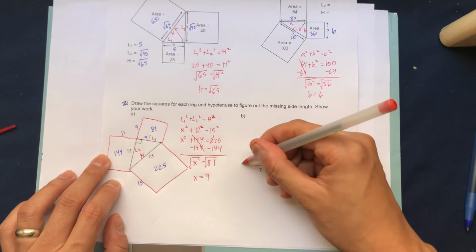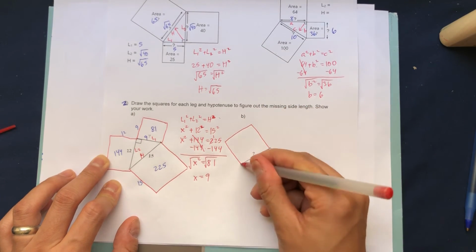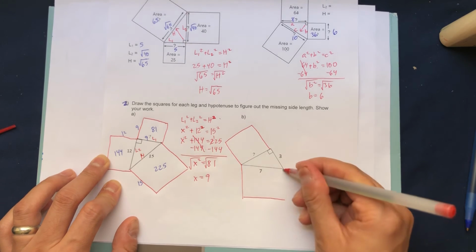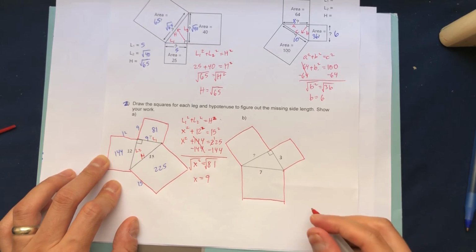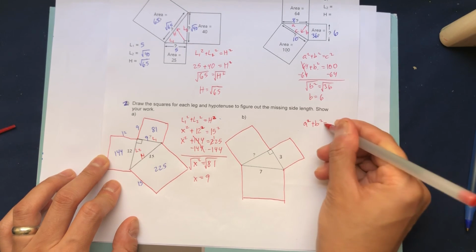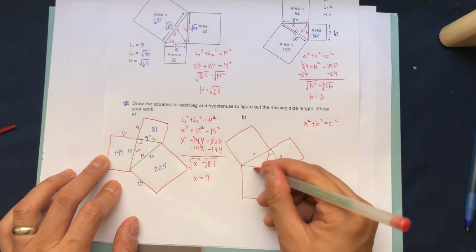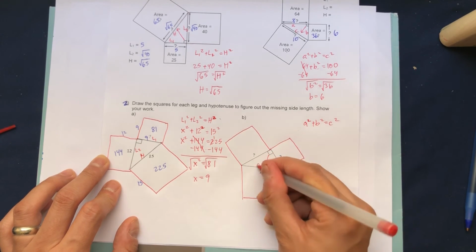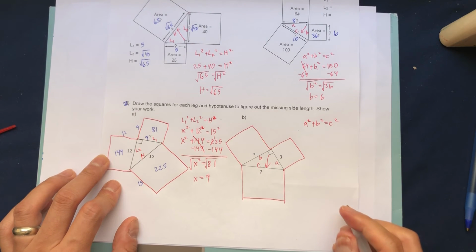We're going to do the same thing for the second problem. Draw in our legs, draw in our hypotenuse, draw in our other leg. So we'll try the other formula: a squared plus b squared equals c squared. So look opposite to find my hypotenuse, which is c, and we'll call the other legs a and b.